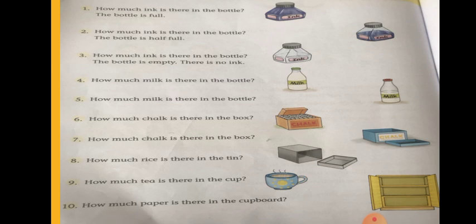So how much ink is there in the bottle? The bottle is full. How much ink is there in the bottle? The bottle is half full. Again, how much ink is there in the bottle? The bottle is empty, there is no ink. Whenever we want to ask about the remaining quantity, we use how much.